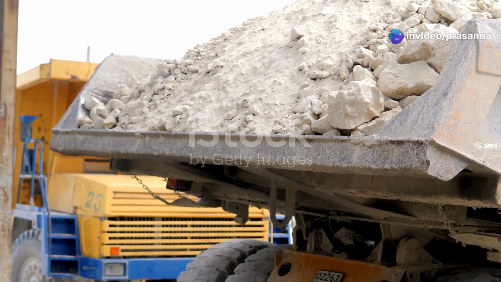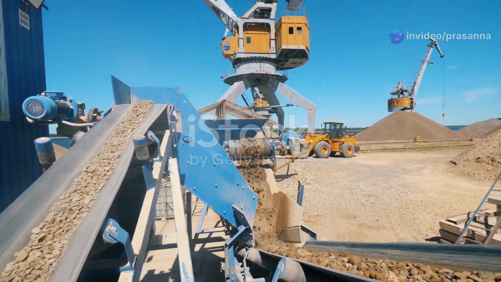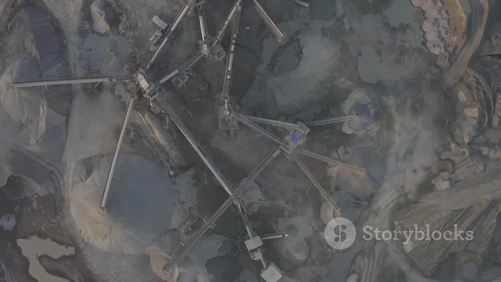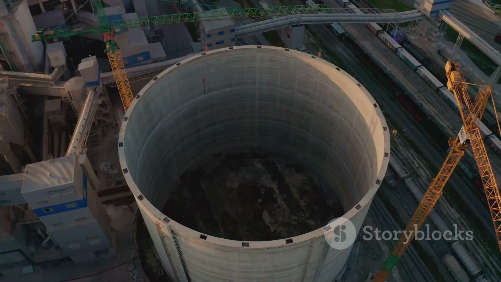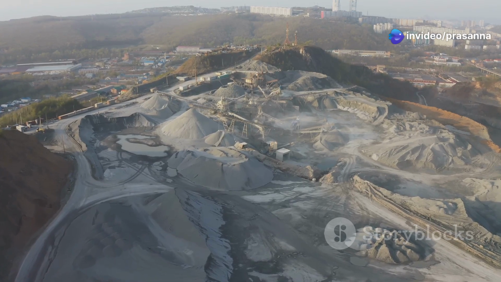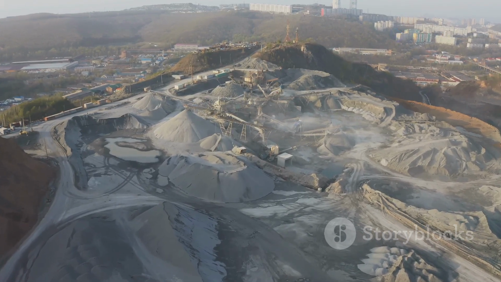Once the raw materials arrive at the cement plant, the real transformation begins. The first step is to break down these massive rocks into manageable pieces. Imagine the force needed to pulverize a mountain. This is where giant crushers come into play. These mechanical behemoths, some taller than a multi-story building, crush the limestone, clay, shale, and iron ore into smaller fragments.